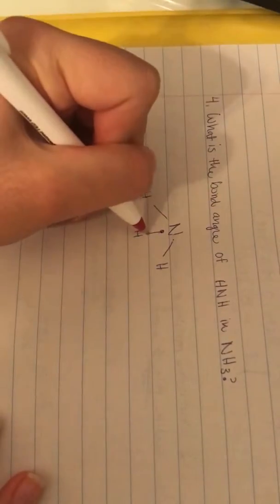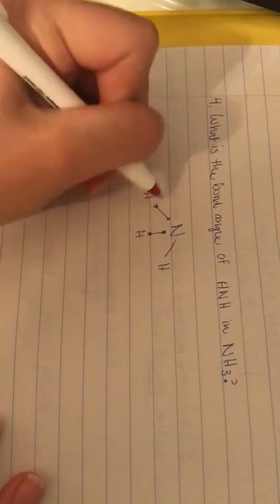If the valence is 5, that means that it needs to have at least 5 bonds surrounding it, but it should also fulfill the octet rule. So we think of these bonds as individual electrons.